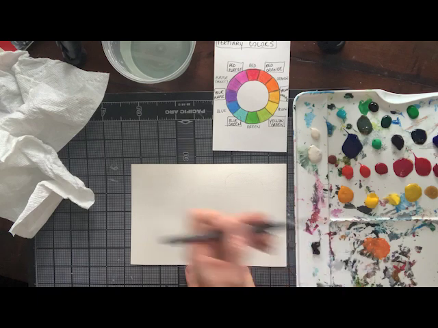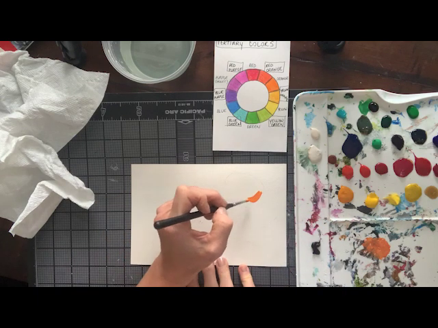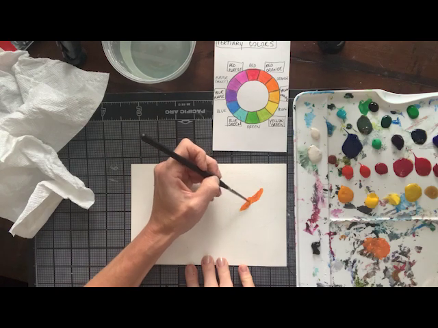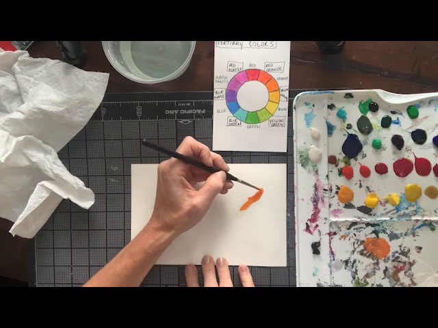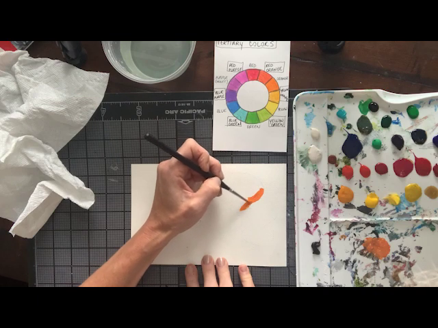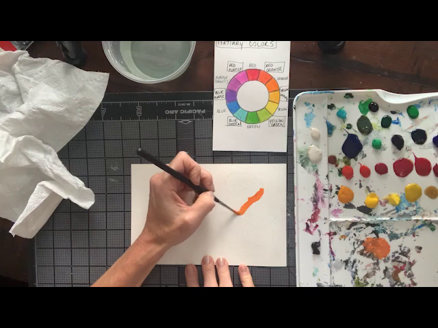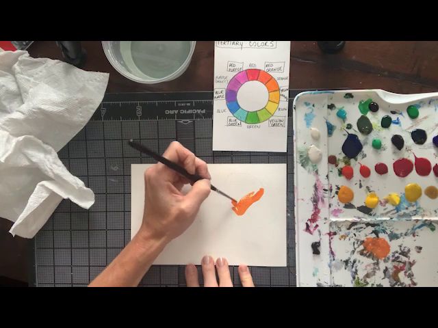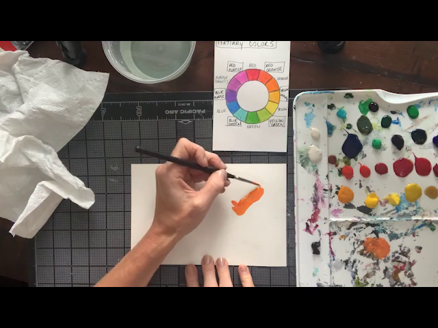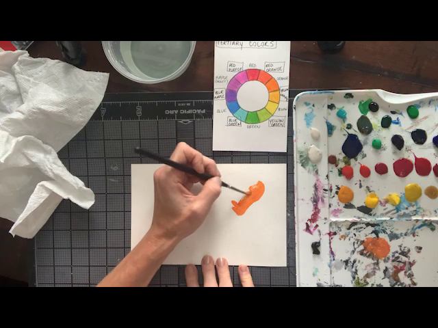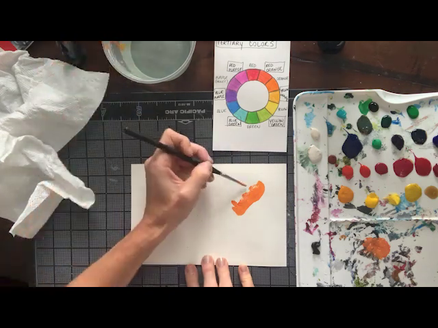And I'm going to lay down the color. Just making some random shapes. Watercolors are so fun to blend.